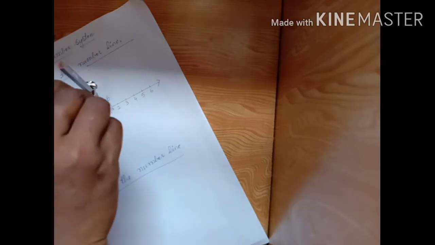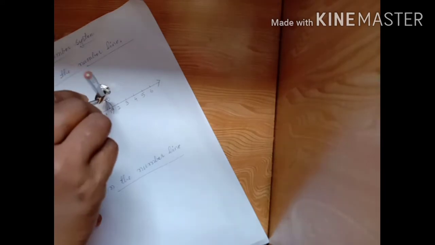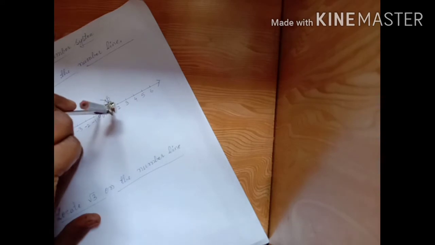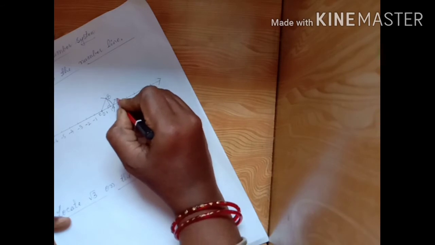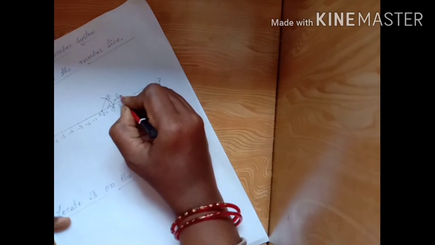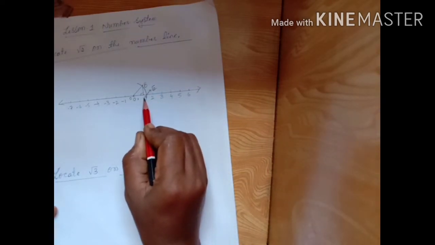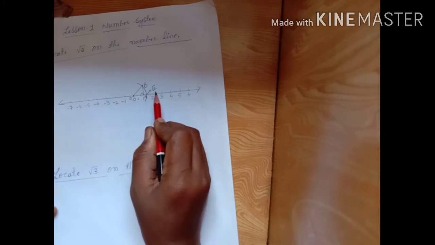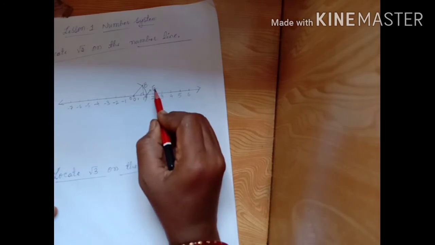So you can see here, children, clearly, which cuts the number line, and this B also, it should cut B, as well as through that B we have to draw the number line. Okay, so that point what we got here, this gives what? Root 2, the value of root 2. So you can observe here, children, root 2 value, we know that 1.14 something. Okay, so that means between 1 and 2 we get. Okay, so this is the value of root 2.